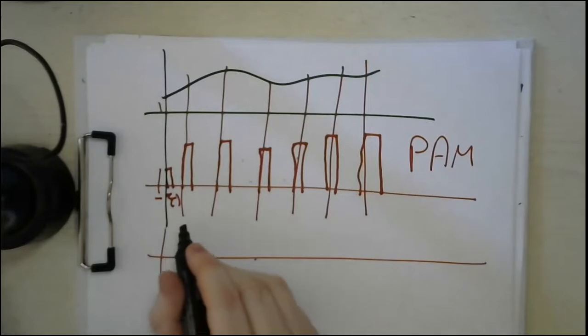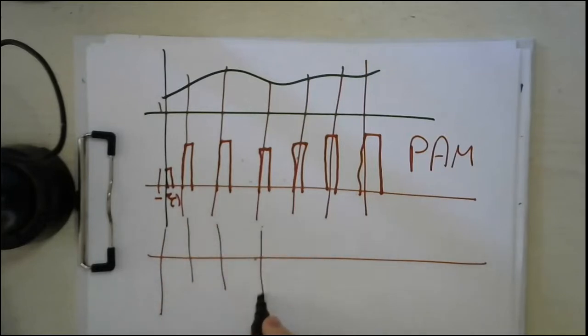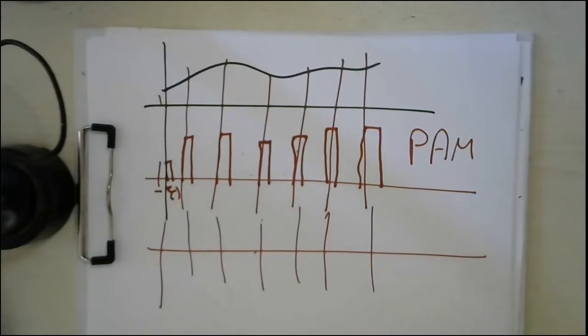In the second example, you will have a variable width, or duration, based on the amplitude.